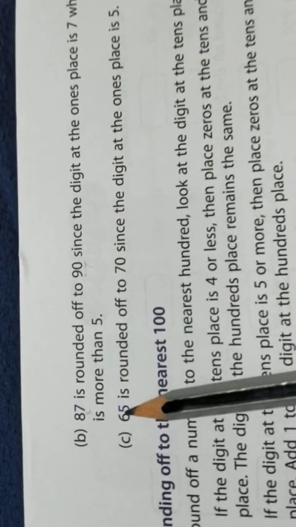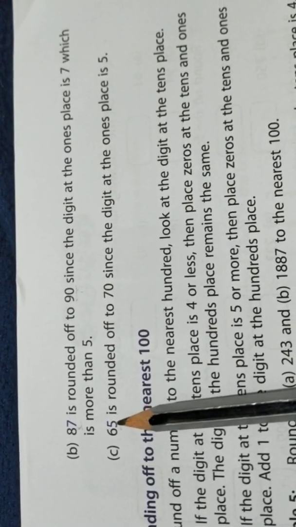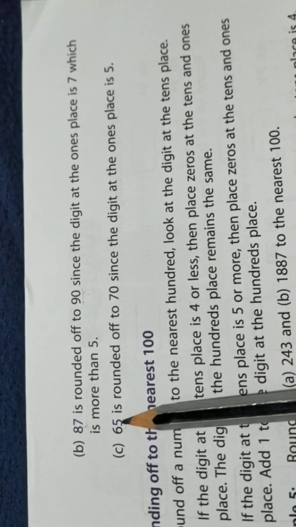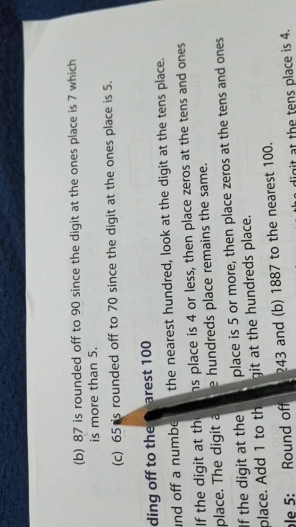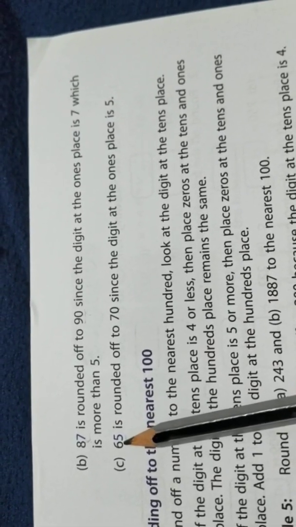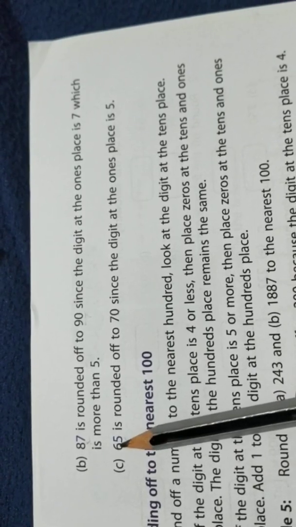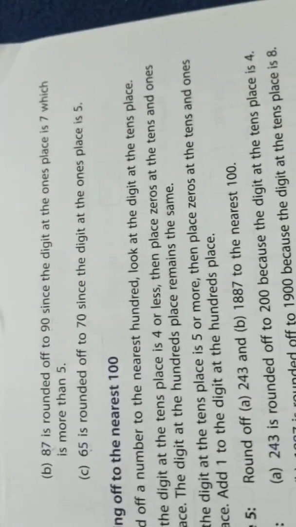The next number is 65. They have already told you, if the number at ones place is 5 or more than 5, write 0 at ones place and add 1 to the number that is in tens place. When you add 1 to the number that is in tens place, you'll get 70.